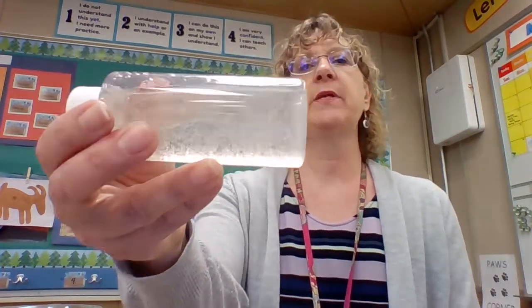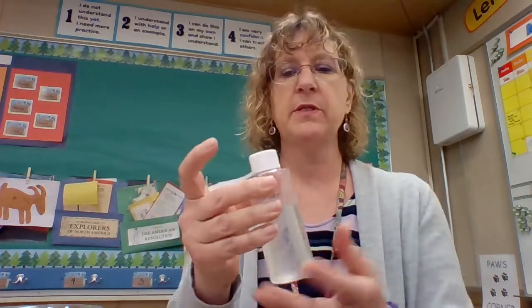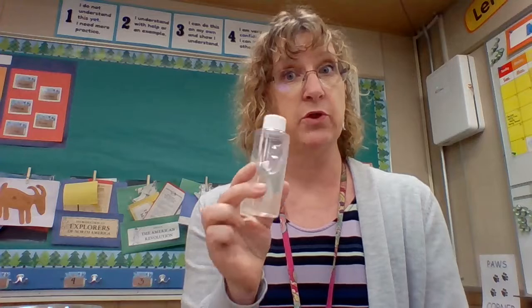I'll be back. Right, now this time it took longer, and it's not all the way dissolved. You can still see quite a bit of particles in there. The other thing I'm noticing is I started out with room temperature water.